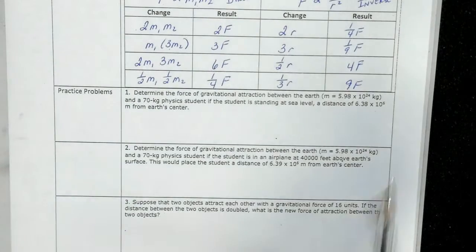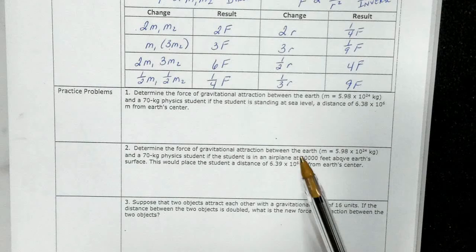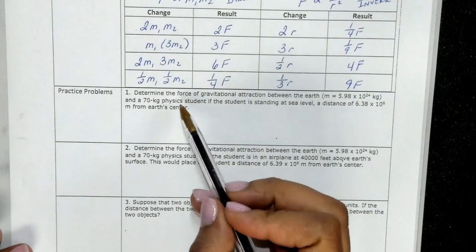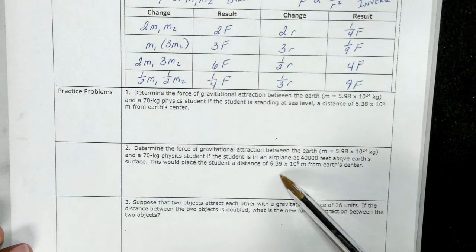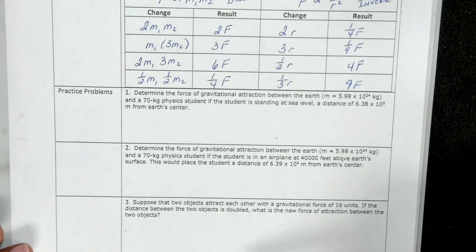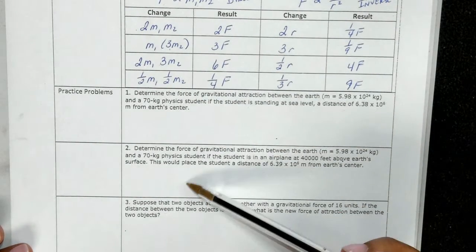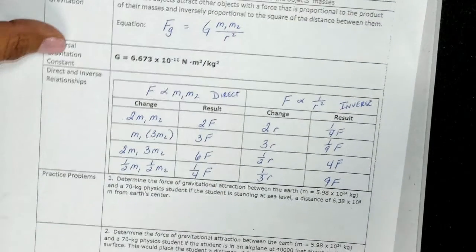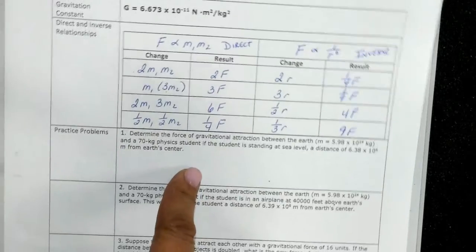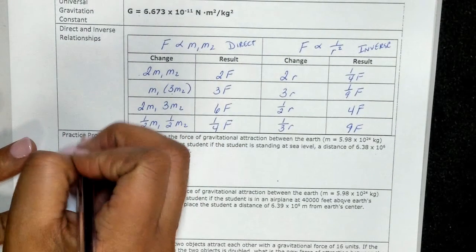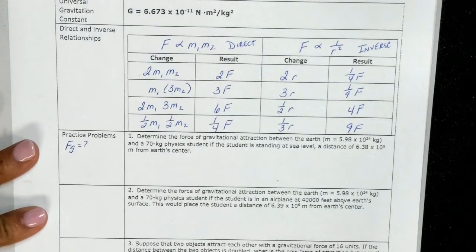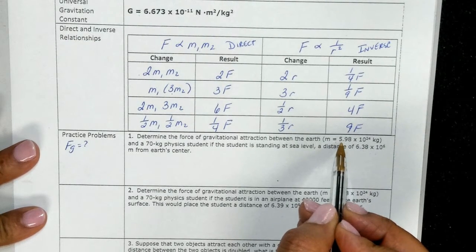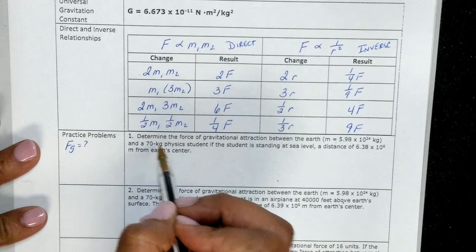Okay. All right. So now let's take this equation and apply it to problems. Determine the force of gravitational attraction between the Earth. These two are proportion questions, kind of like what you've been doing, and these are actually just using that equation. So we're looking for the force of gravitation, Fg, between the Earth. Earth has a mass of 5.98 times 10 to the 24th kilograms, and a 70 kilogram physics student.